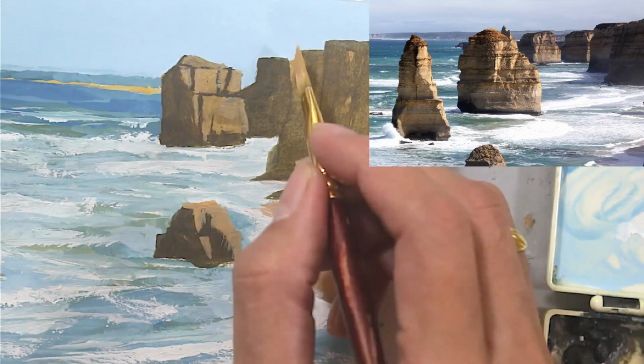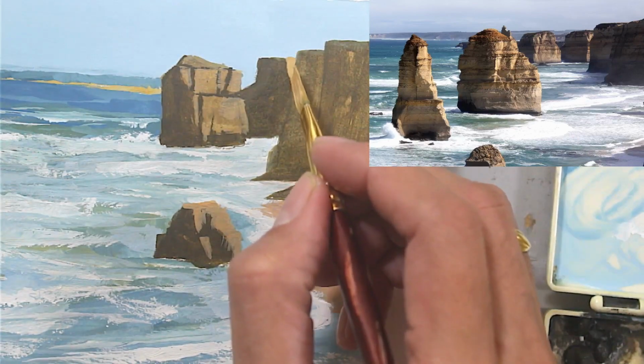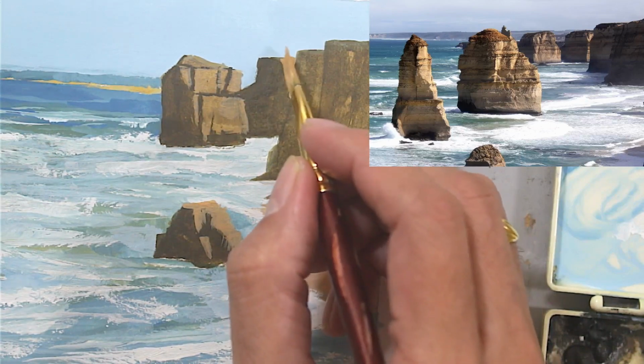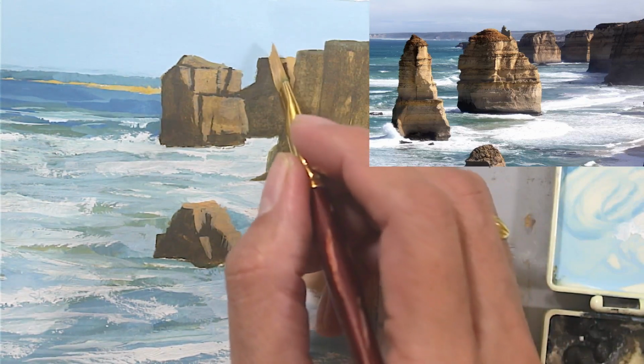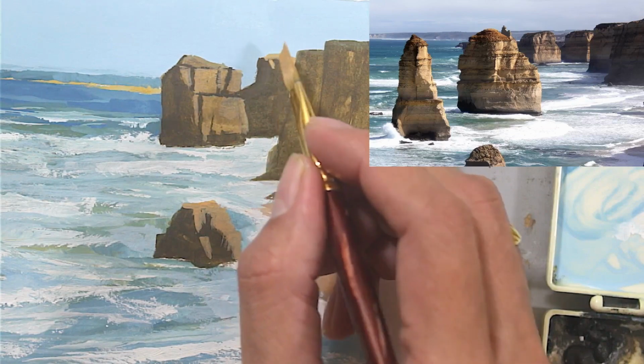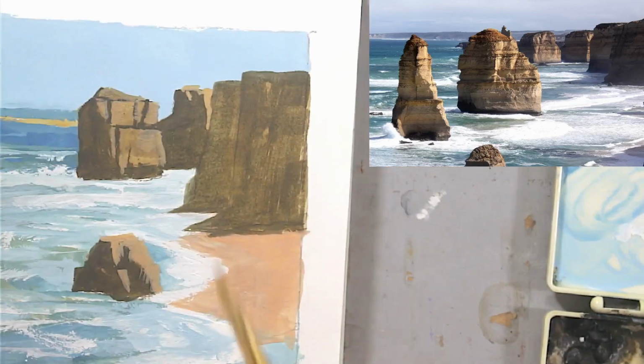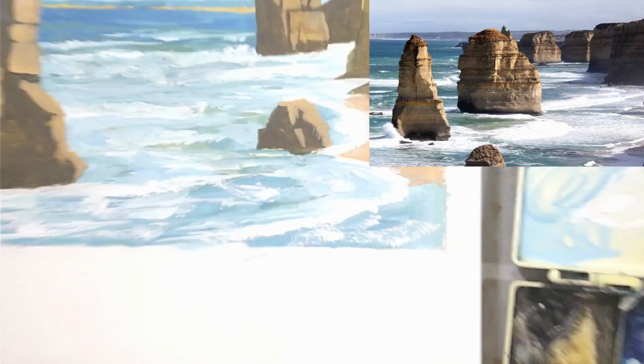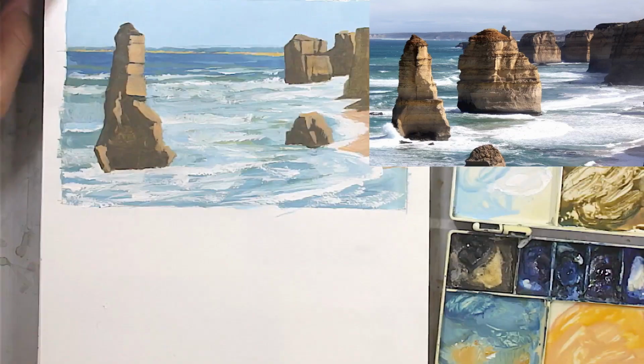And a sliver of light here, and maybe here, just to add some detail. I think that's enough for now. And let's zoom back out.